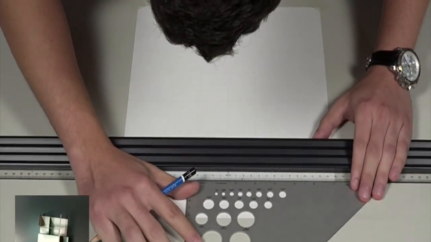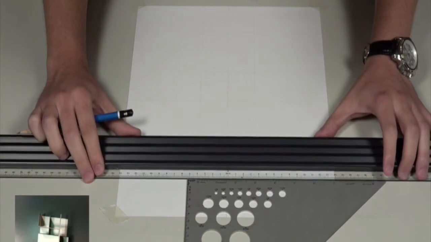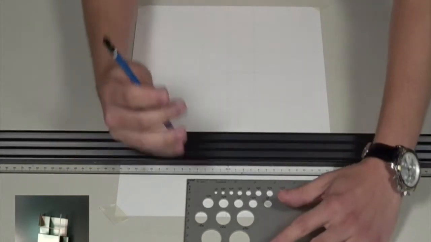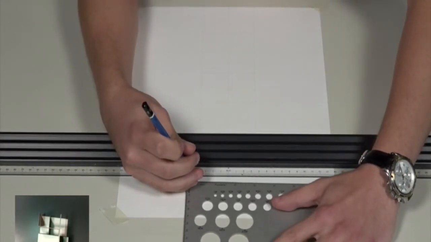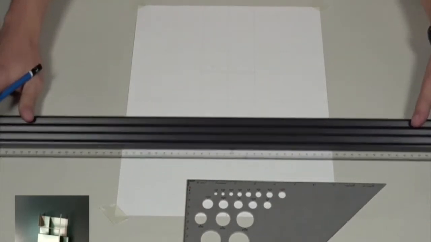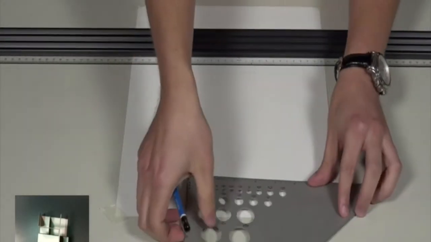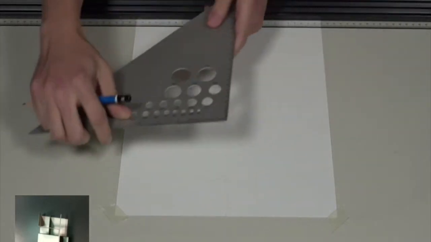Since in this case I noticed that the first part that I want to draw is 1 inch long, I'm going to take the triangle or the Mayline.